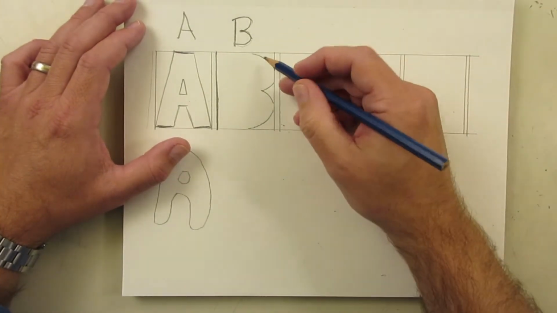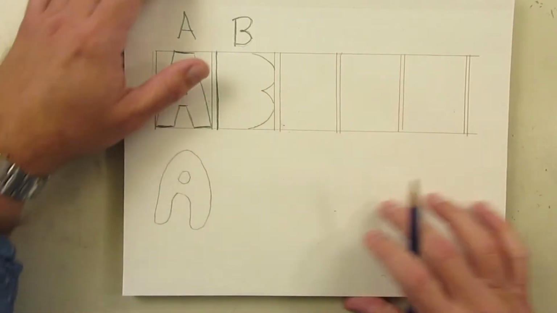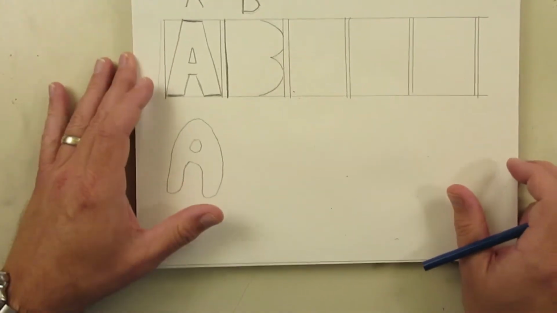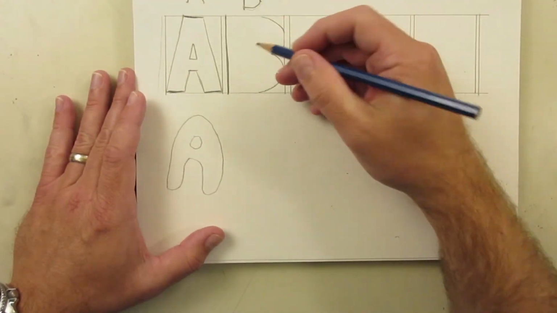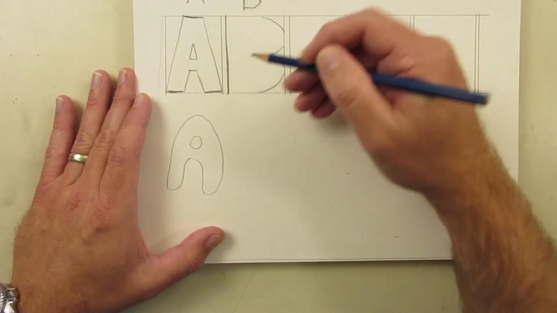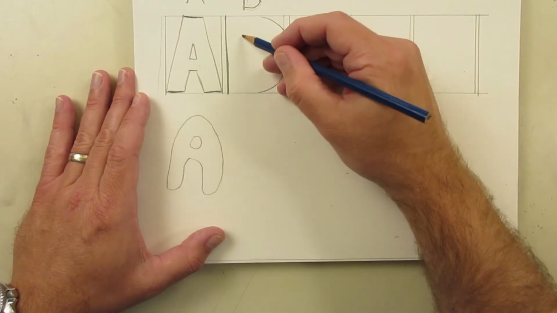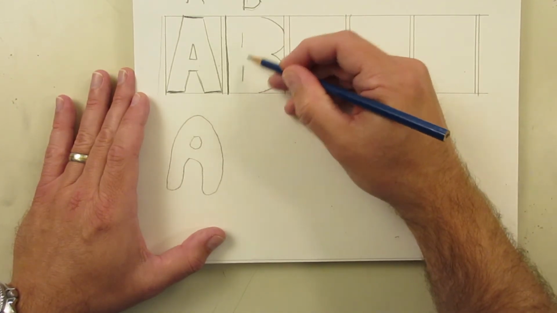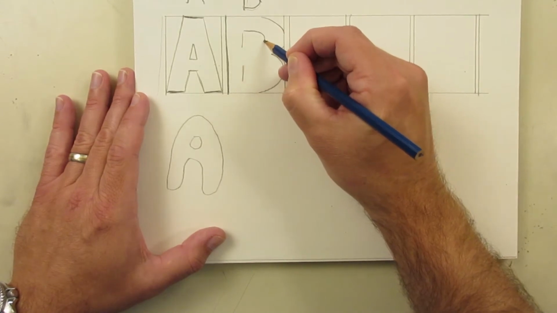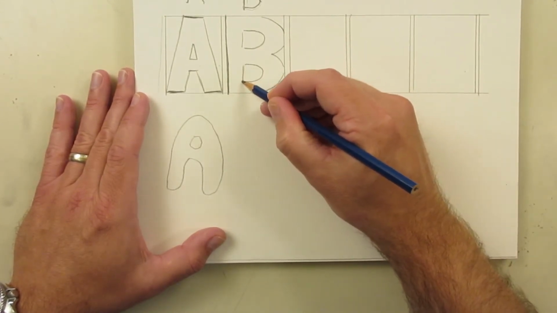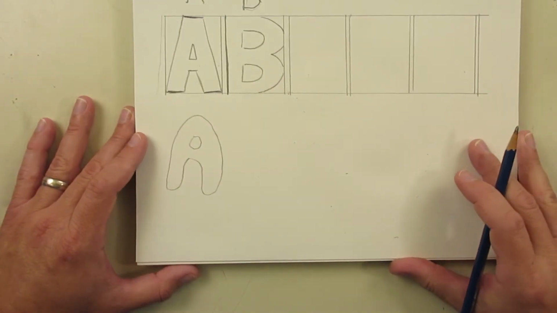So I have almost what seems like a McDonald's M or something going down this end, but I'm really thinking about each space. Then I want to think about these center areas of the B, much like I would if I was making a bubble letter B, except that this time I'm trying to plan it around this box, right? And now I have a box letter B.